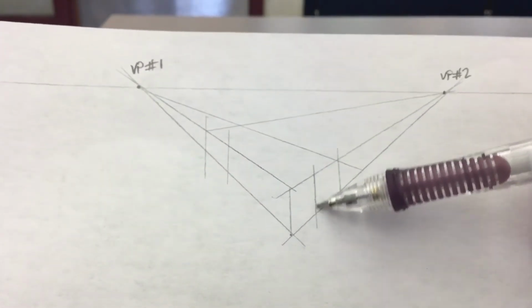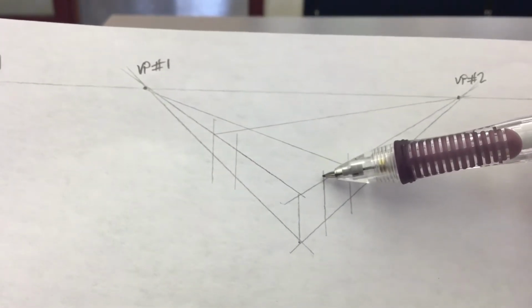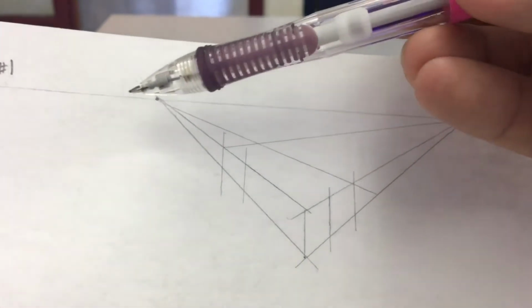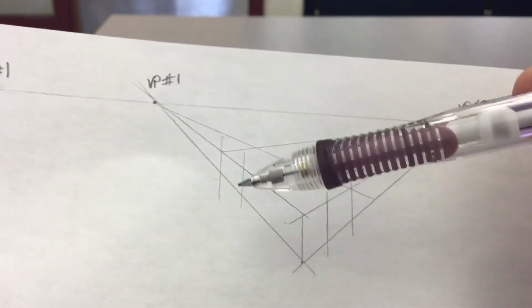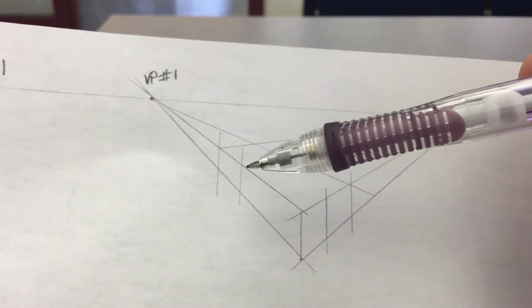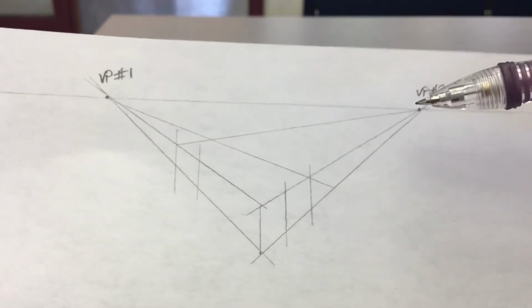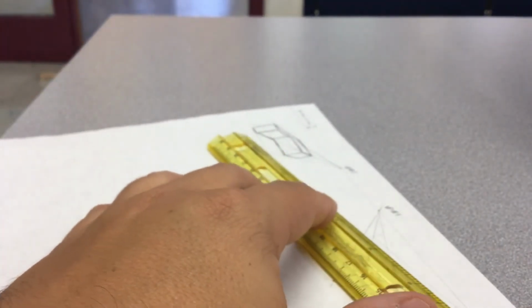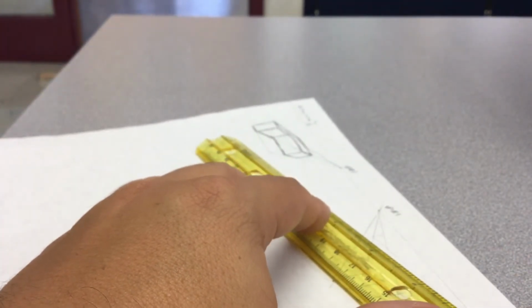Here I have that line, it went straight up. As soon as it hits here, I now need to go over to vanishing point number 1. And on this side, I went back. As soon as this hits here, I'm going over to vanishing point number 2. Okay, so we have to do those projections. Go ahead and draw those in nice and light.